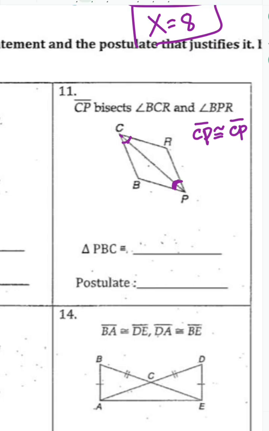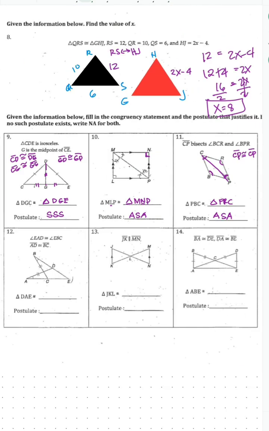So if it bisects, that means what happened? Okay, so this one is congruent to this one and the other one is congruent to that one. Therefore, this angle is congruent to this. So triangle PBC is congruent to triangle PRC. So we have angle, then we have a common side, and then we have angle. Is this the ASA again? Okay, so that is ASA or AAS.